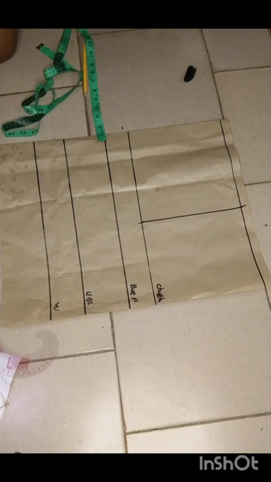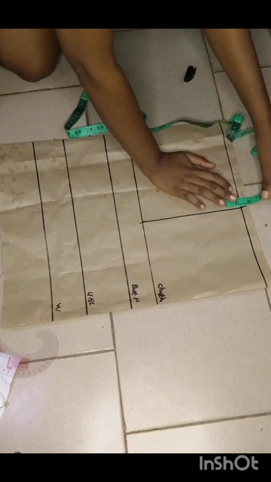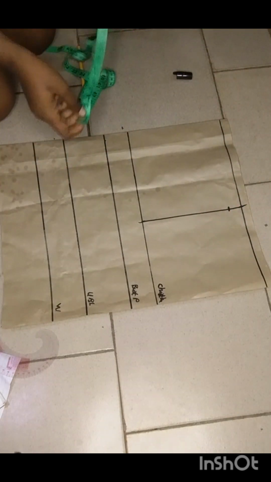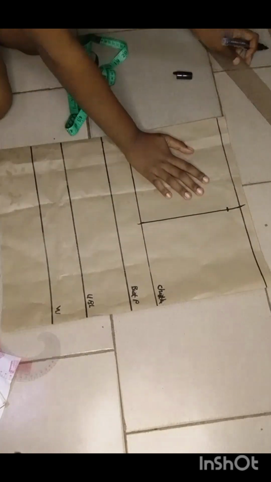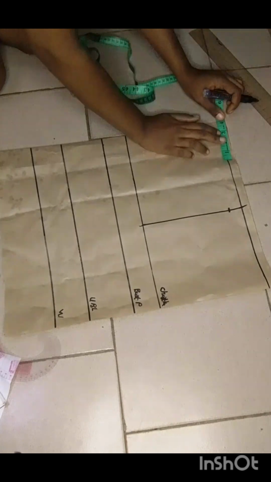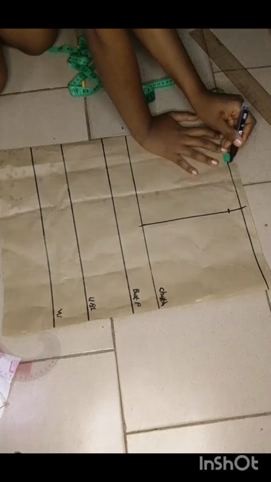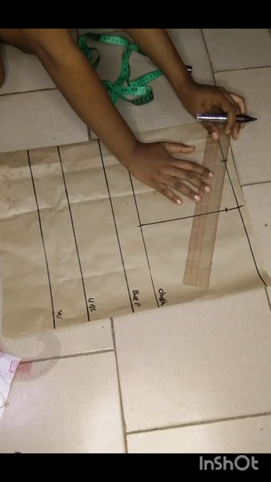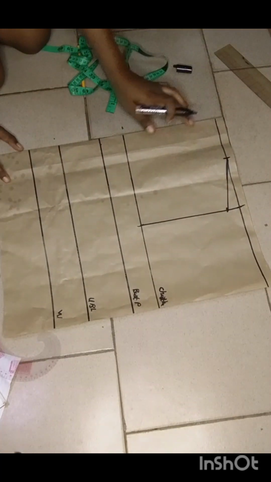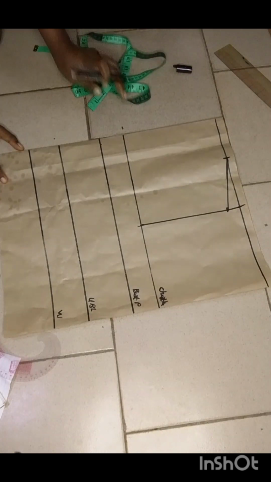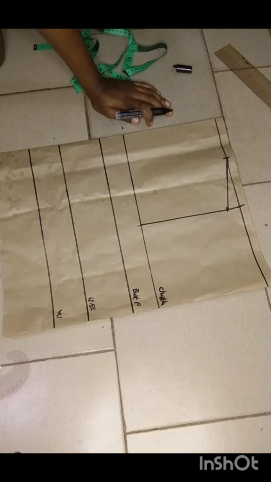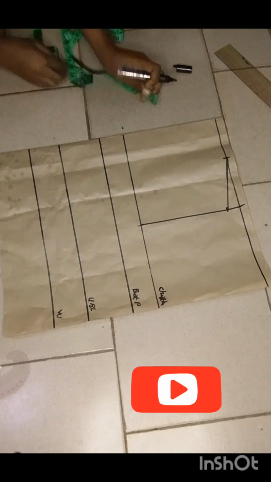So the next thing to do is to come down by 1 inch for our shoulder slant. Then from there we're going to take our neck measurements. So I went in by 4 inches. I'll just draw a straight line there to take our shoulder slant. All right. So the next thing to do now is to take our darts.